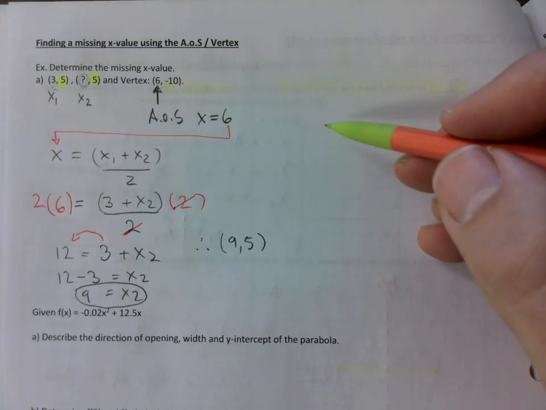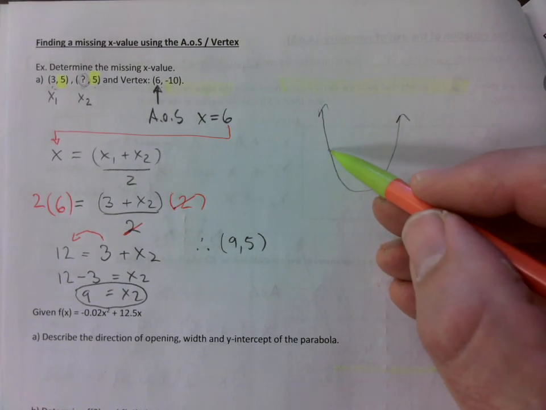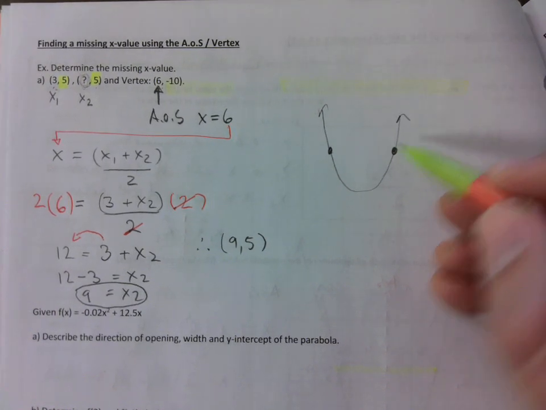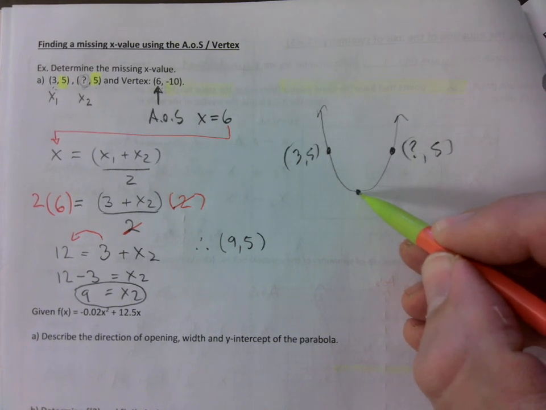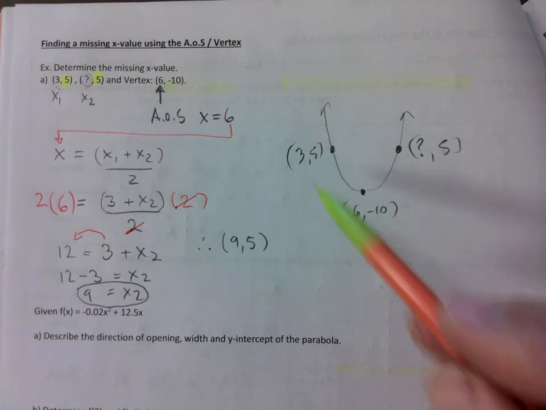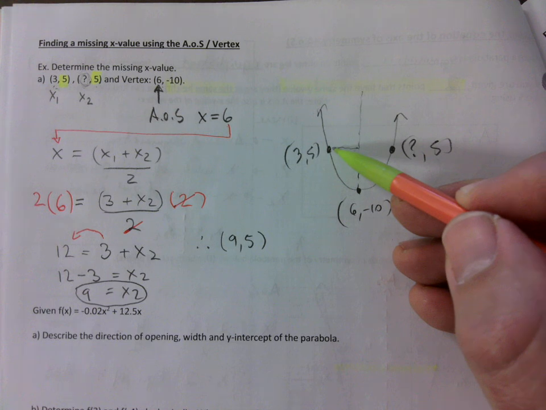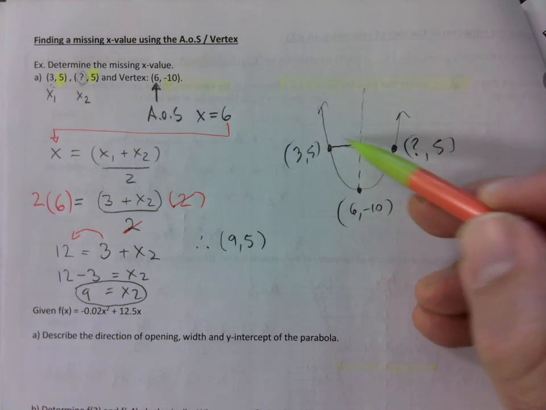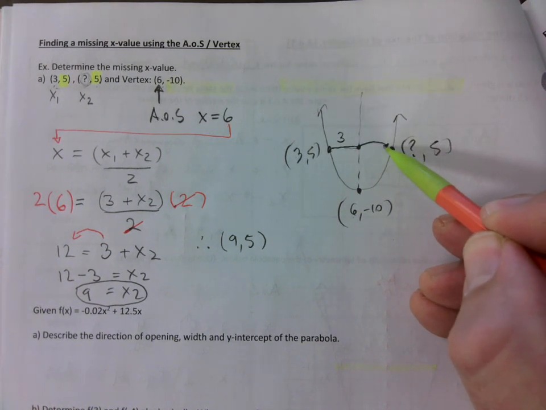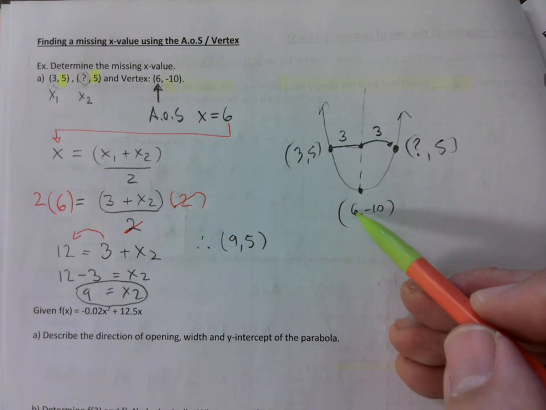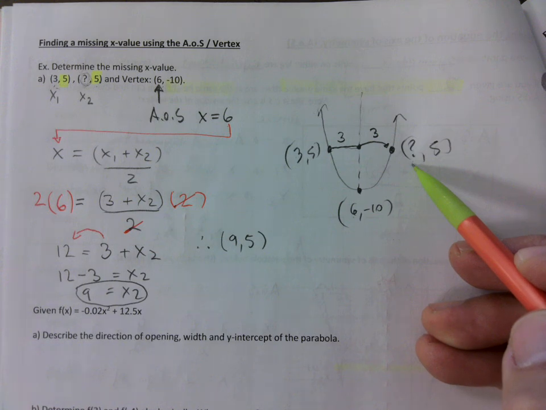You know what? I've had students do this. They imagine this to be (3, 5) here. And this is (something, 5). This is (question mark, 5), and the vertex is (6, -10) here. And they kind of figure it out this way. They're like, okay, this is halfway here. So how many units is it from here to there? To go from 6 back to 3, that's 3 units, right? Therefore, from here to there must be 3 units as well. So what's 6 plus 3? 9. So no matter which way you think about it, you're going to get there.